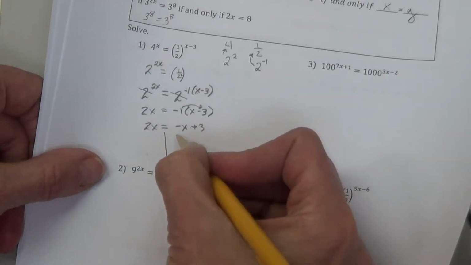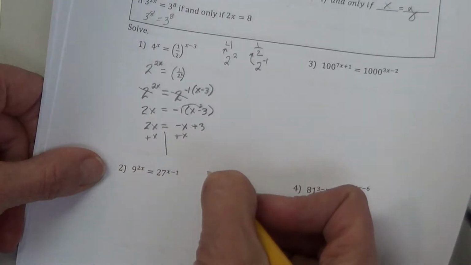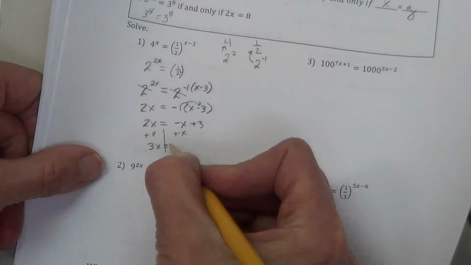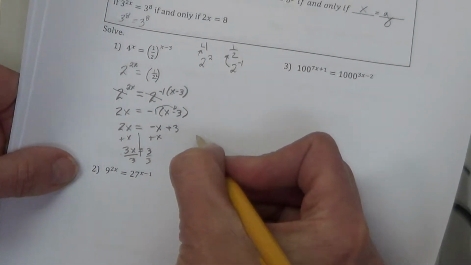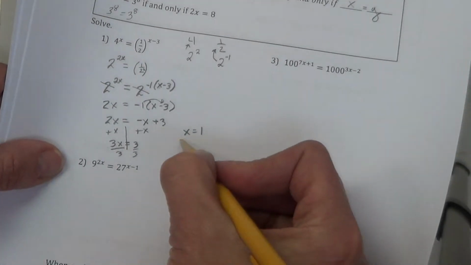Draw the line down. We're going to add x to each side. So we get 3x equals 3. Divide by 3 on each side. And we see that x equals 1. Okay.